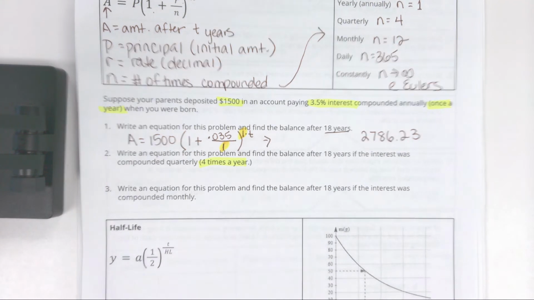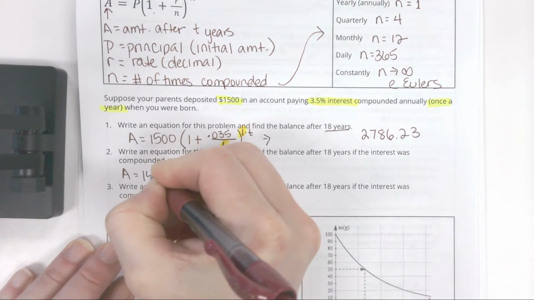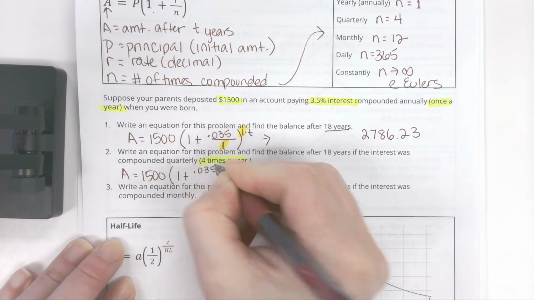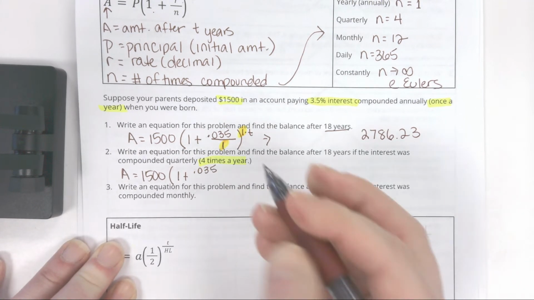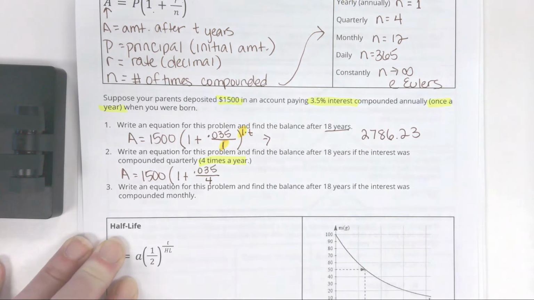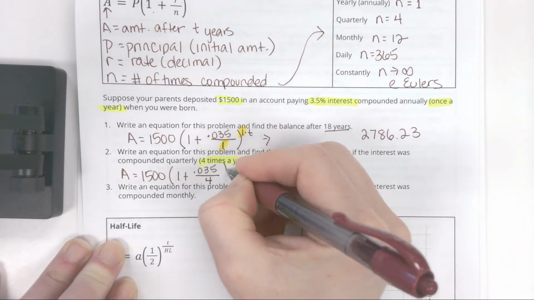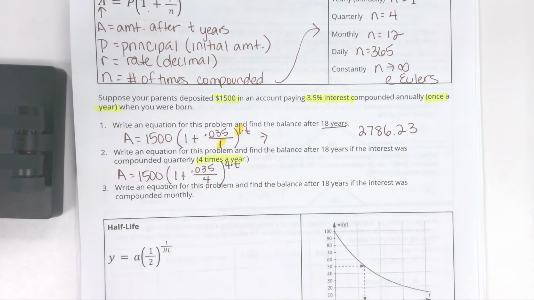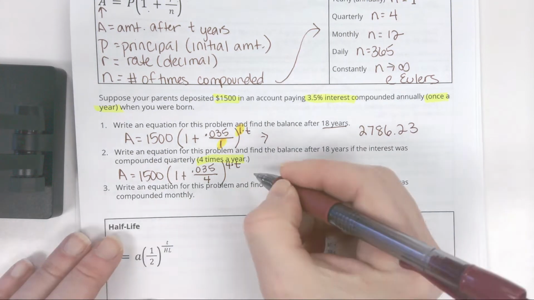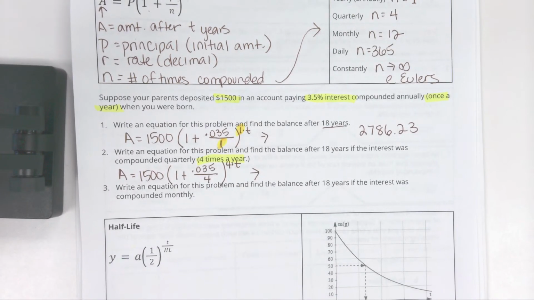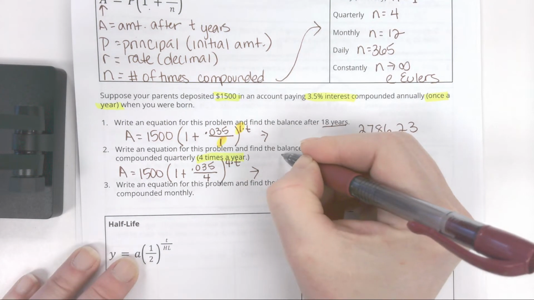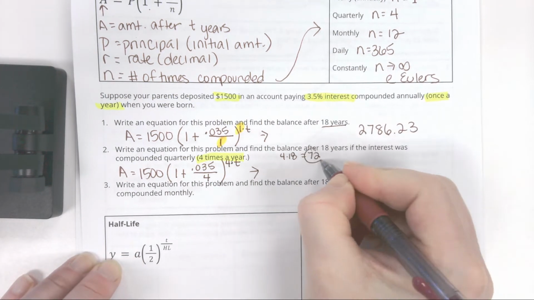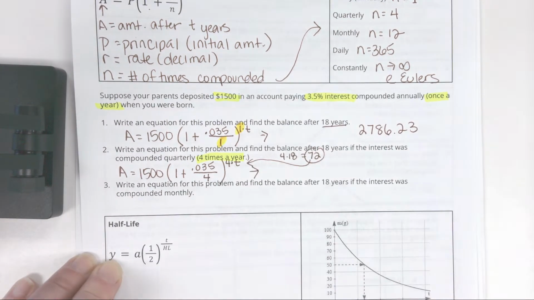Wait, isn't the N where parentheses too? Okay, so it goes down here. So I'm going to divide my interest by 4 because I get it 4 times a year, a little bit every 3 months. And up here, it's going to be 4 times T. Okay. Now, you're going to have to do 4 times T for me, though. What is 4 times T? What's 4 times 18? Okay. So I'm going to make sure that I put 72 in for my exponent now.